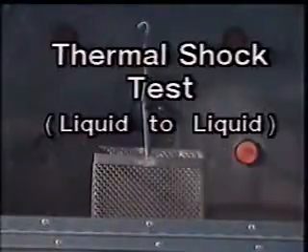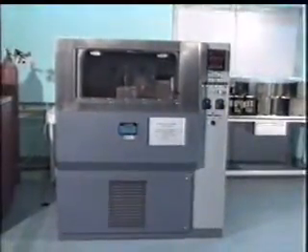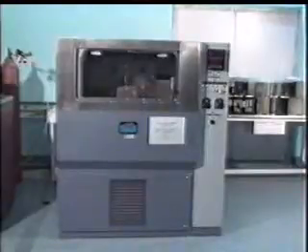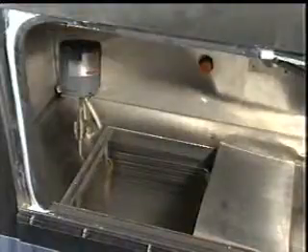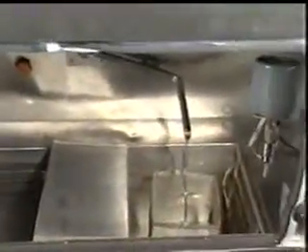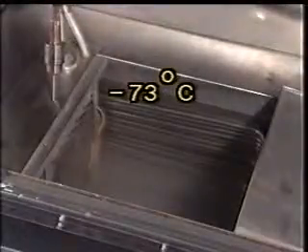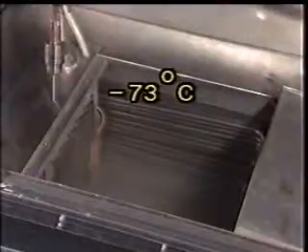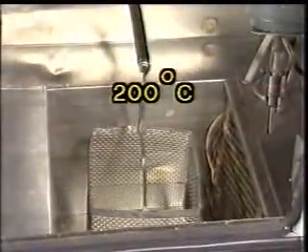Thermal shock test, liquid to liquid. This test is conducted to determine the resistance of packaged devices to sudden exposure to the extreme changes in temperature in liquid medium. The chamber has two temperature-controlled baths which have liquid fluorocarbon. In one bath, the devices can be cooled up to -73 degrees Celsius, whereas in the other bath, the devices can be heated up to 200 degrees Celsius.